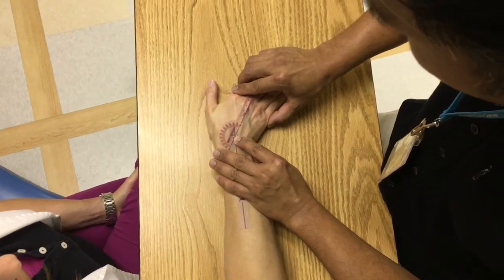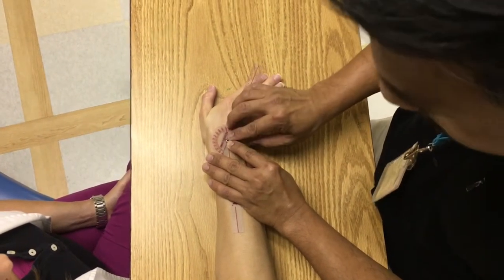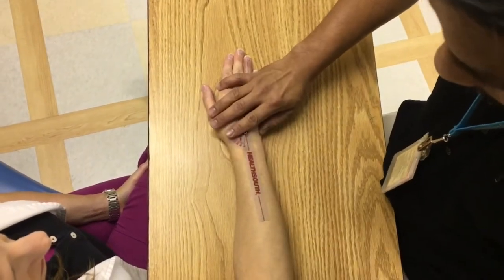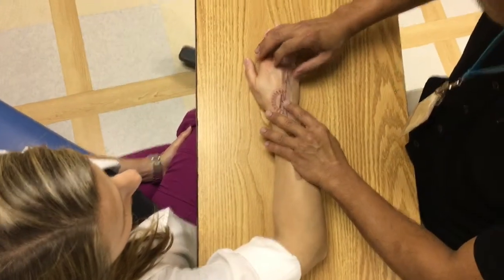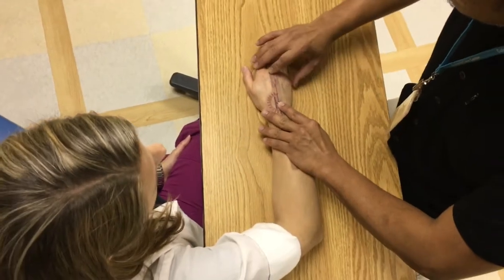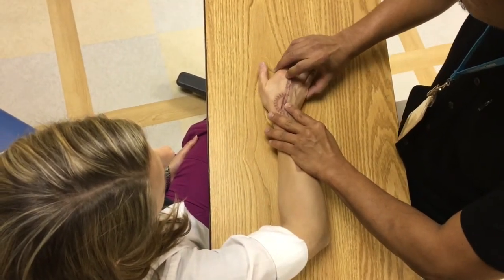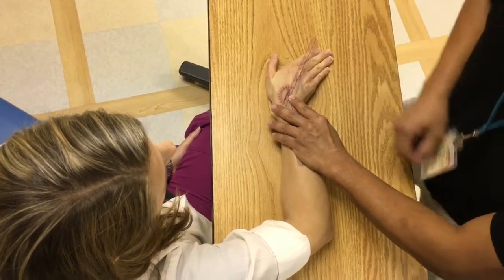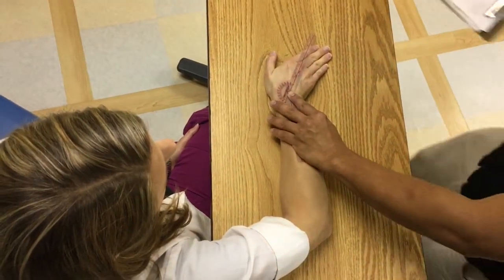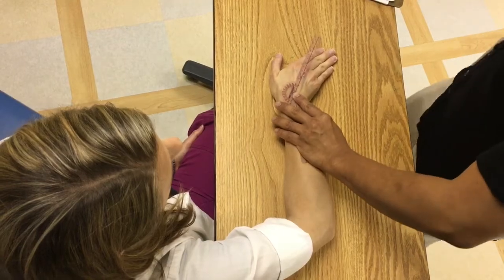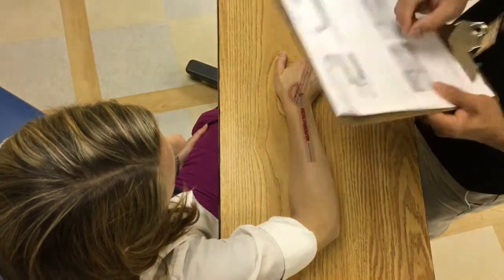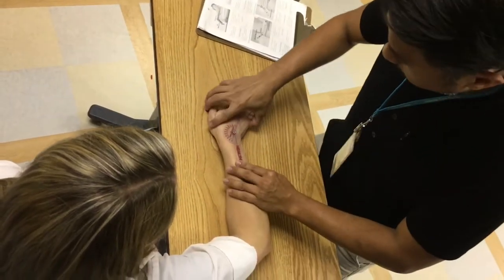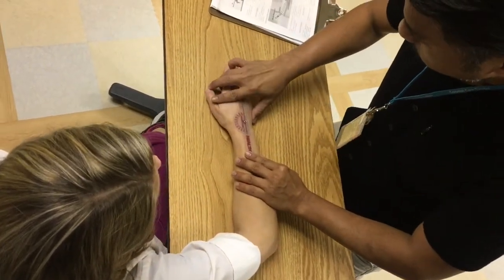Okay, let's do it again. Hold on, because it kind of moved. Okay, do it again. Perfect. So that's about 30, our ulnar deviation. 30. Let me list it down. Okay, relax. Go back to starting position.